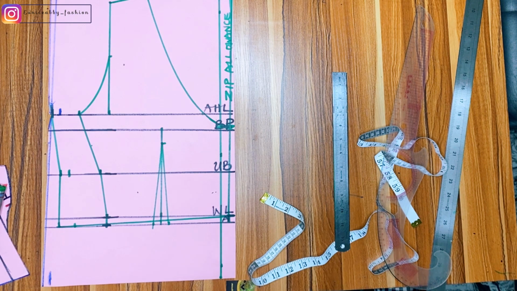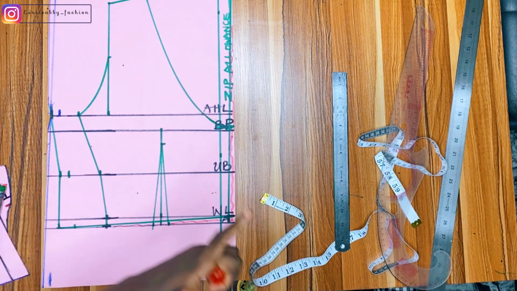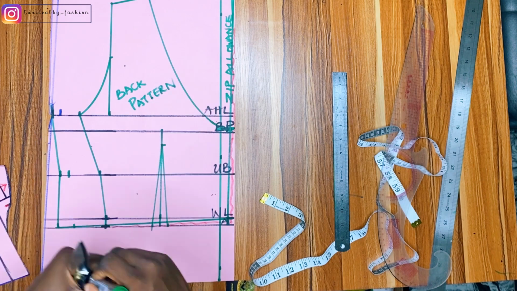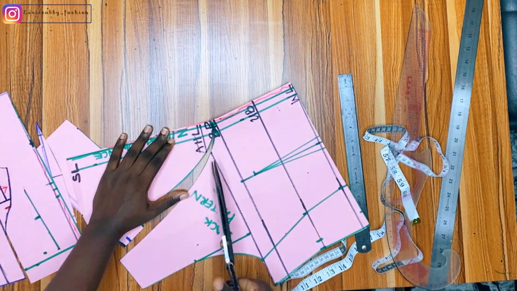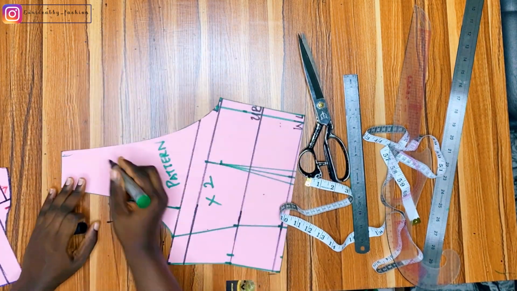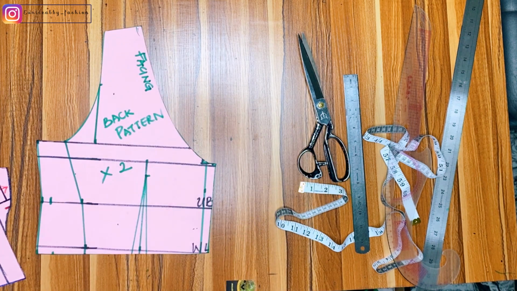Now I'm going to use my red marker to mark out all the points that we'll be cutting out. Then I'll go ahead now to cut out my back pattern, and I'll also label it before cutting out. For the back pattern, we're going to be cutting the back pattern in 2 places. We're cutting 2 pieces of that. We're also going to cut out a facing for that part, just to turn the neckline.